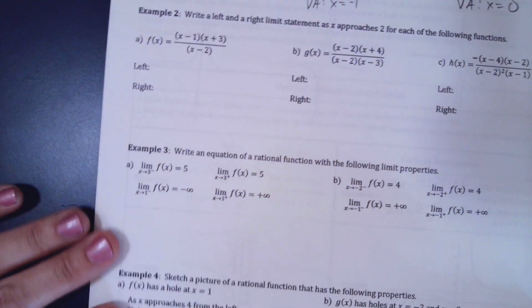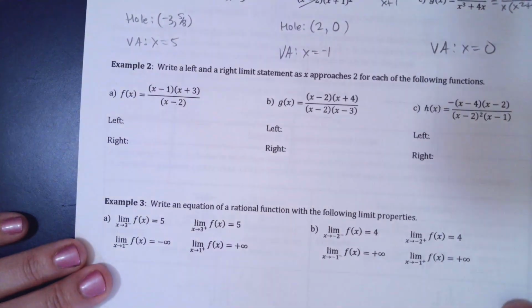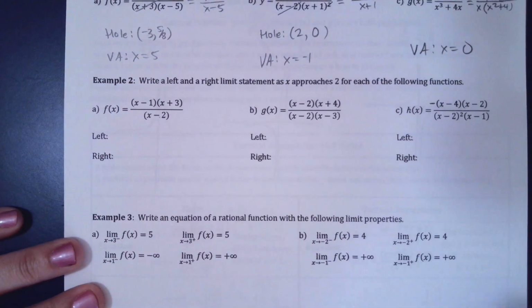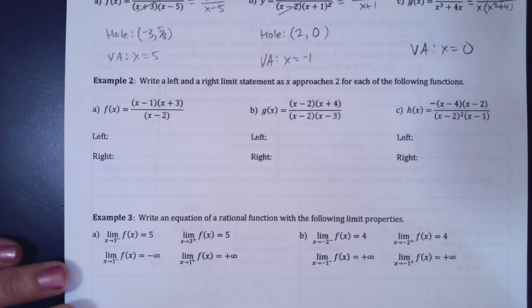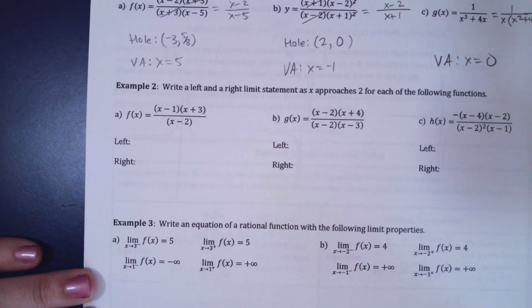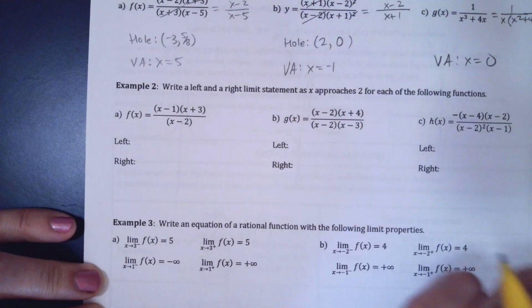All right, we are going to write right and left hand, or left and right hand limit statements as you approach 2. So all these problems have something going on at x equals 2. So that's what they were made for. All right, so right here, I have to decide what's happening at 2.